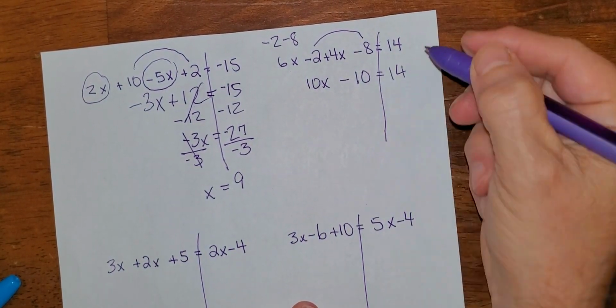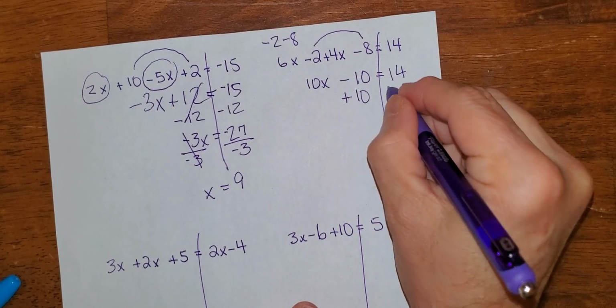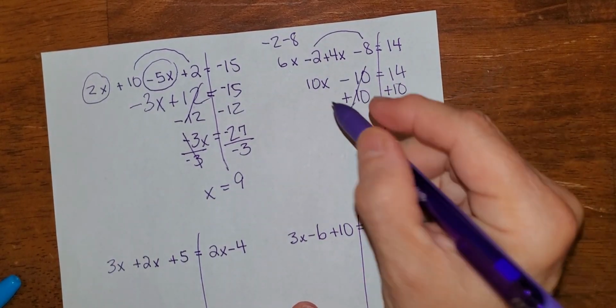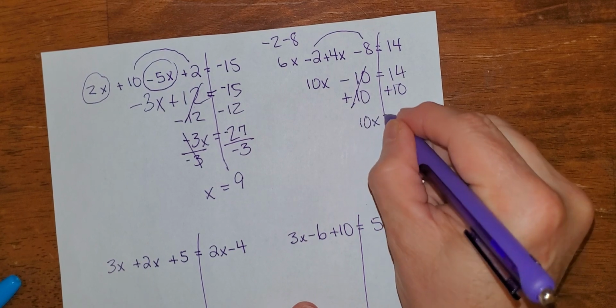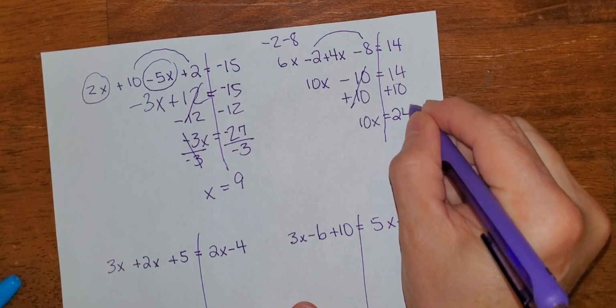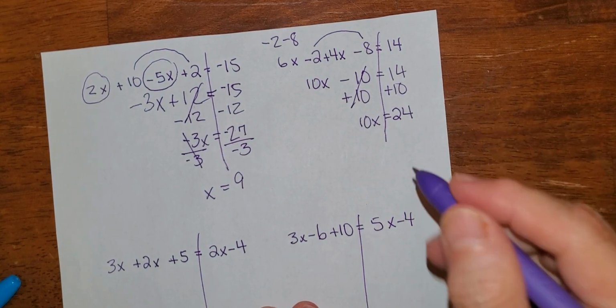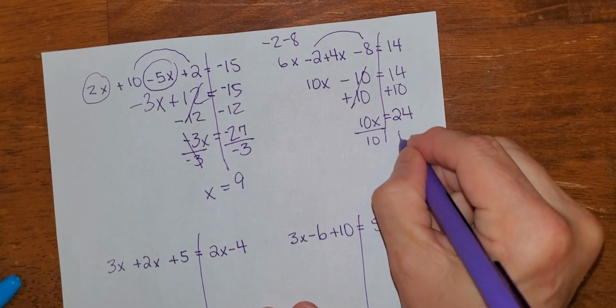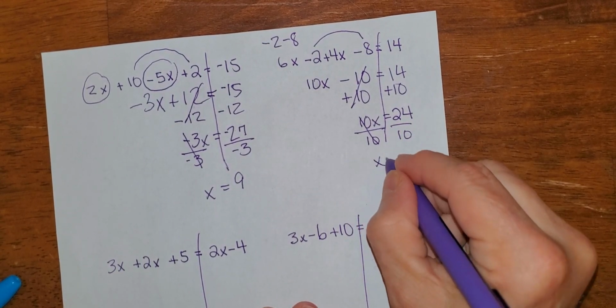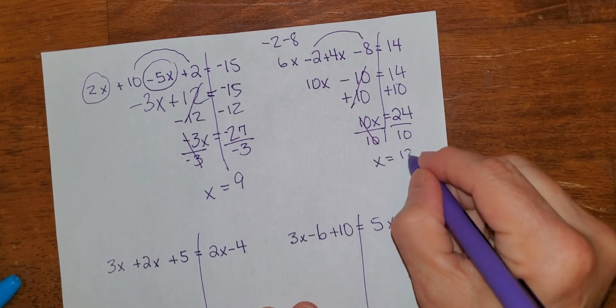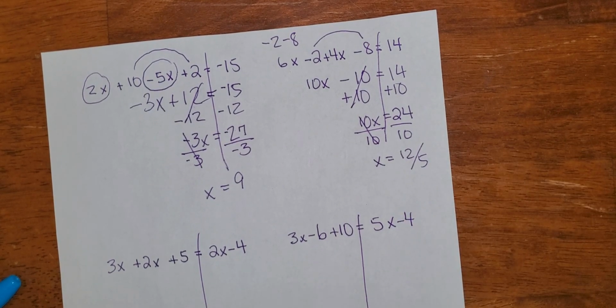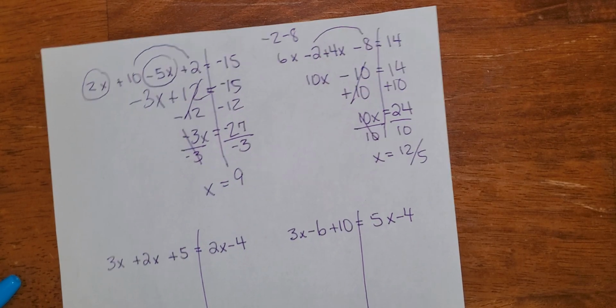That's 14. So you add 10 to both sides, right? 2-step equation now. Okay, so you bring your 10x down, and that's equal to 24. It's not going to come out even. Oh well, it's okay. Divide by 10, cancel that. X is equal to 12 over 5. Okay, I just kind of threw that problem together so it didn't come out even, but that's okay.